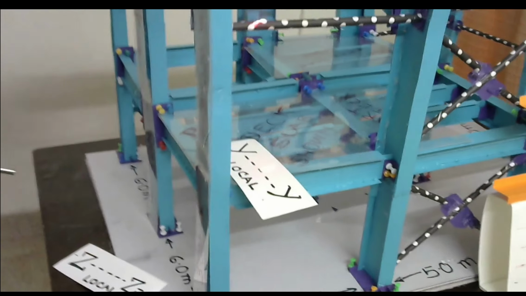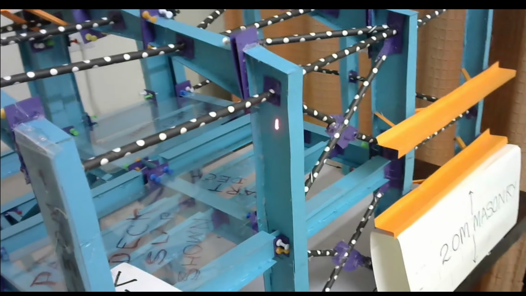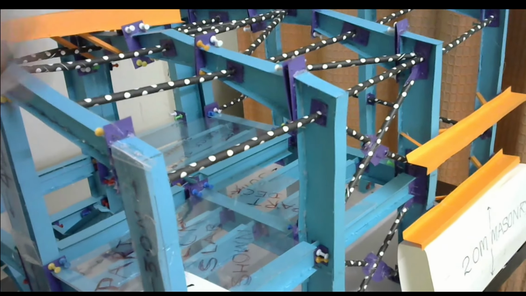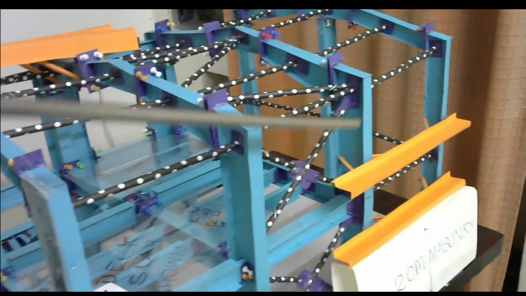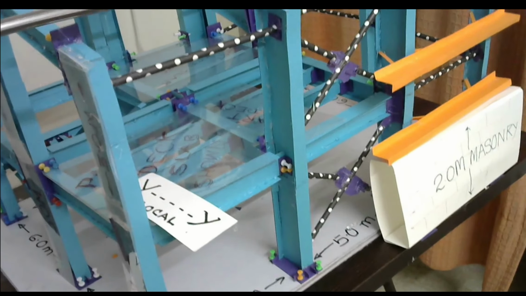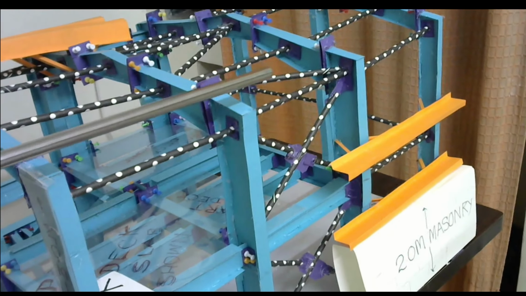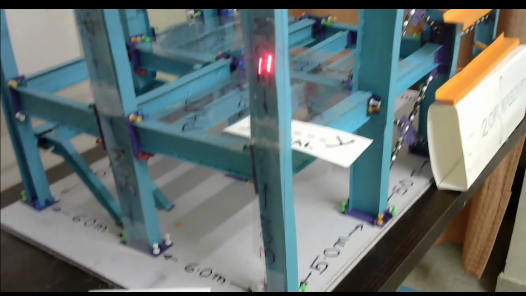There is a stud here, which is simply connected. It is not connected to the flange. There could be a bolt, but here it is welded. So the forces are moving from here to the bracing, and from the bracing to the foundation. So it is restrained along the YY direction. So LY will be 3 meter.